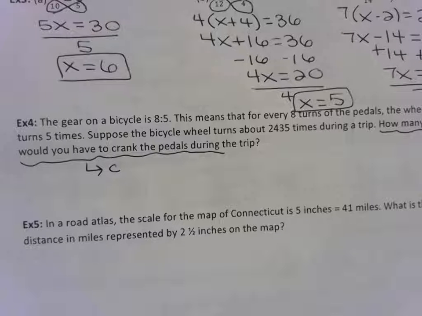Now, I need to set up an equation so I can solve for C. As I read this, what information do they give me? You have it switched. Oh, you're right, I read it wrong.